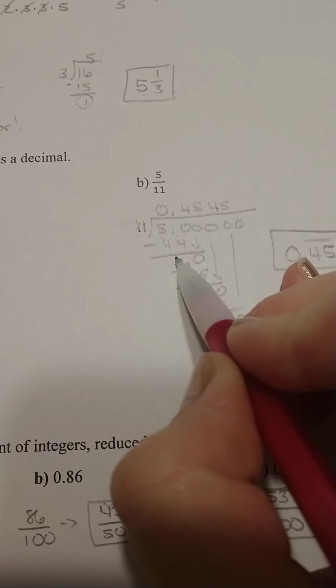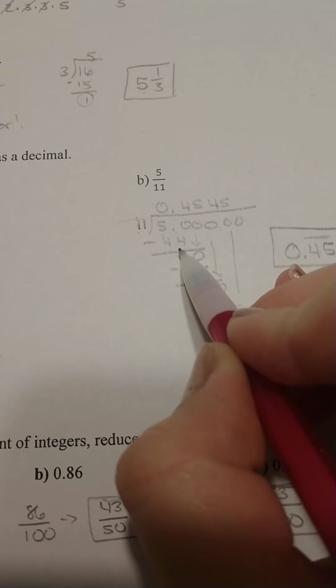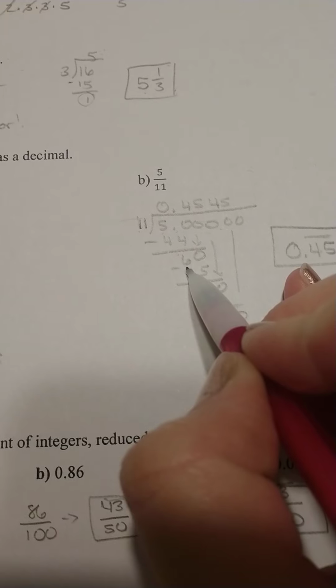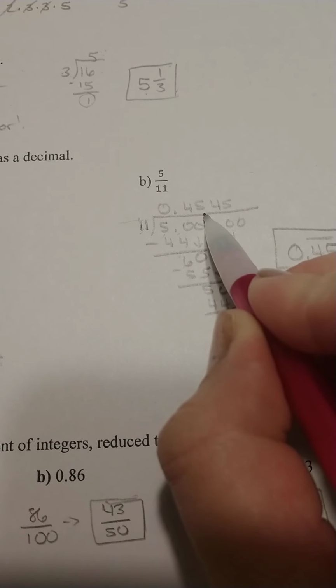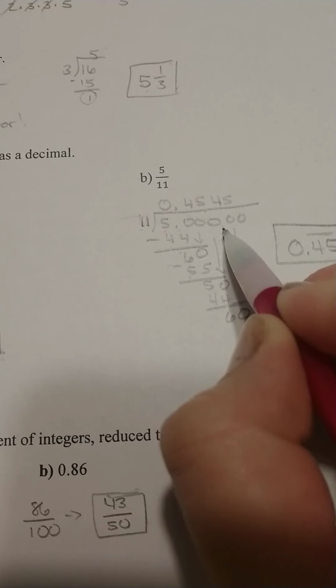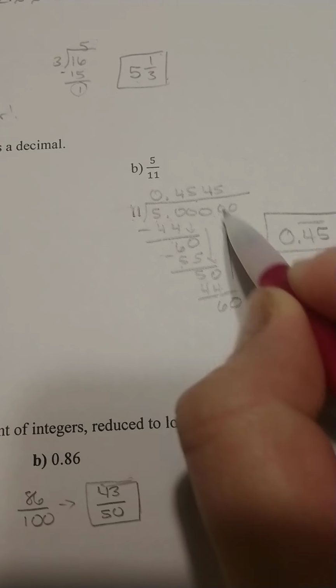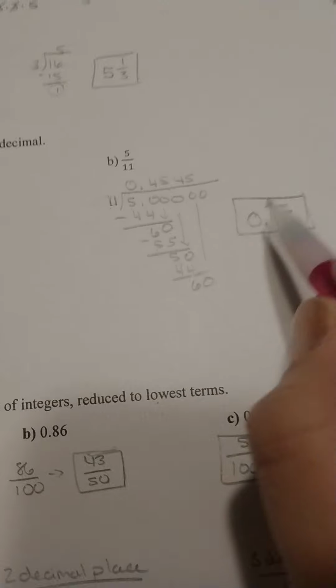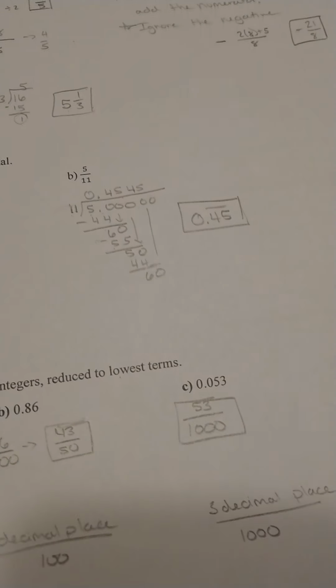So 11 goes into 50 4 times. That gives you 44. Do your subtraction, you get 6. 11 goes into 60 5 times. That's 55. Do your subtraction, you get a 5 again. When you bring down your 0, 44. And if you notice, it repeats a pattern. So it is just 0.45 repeating.